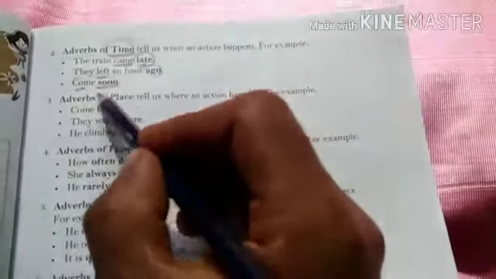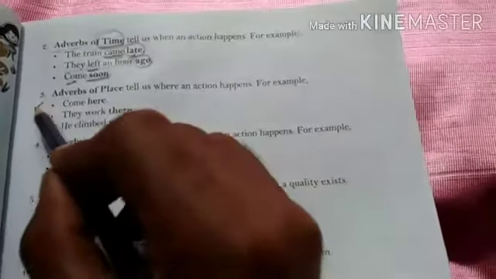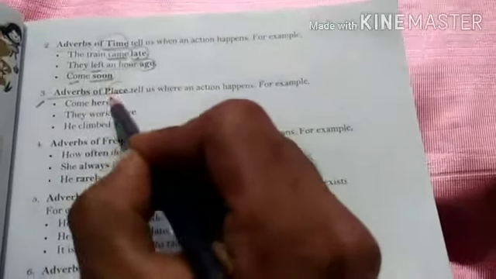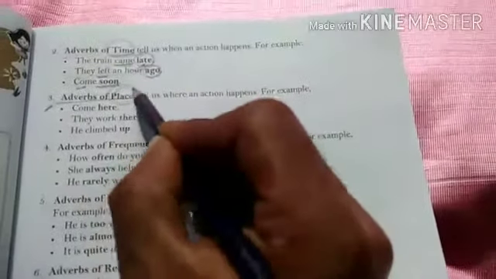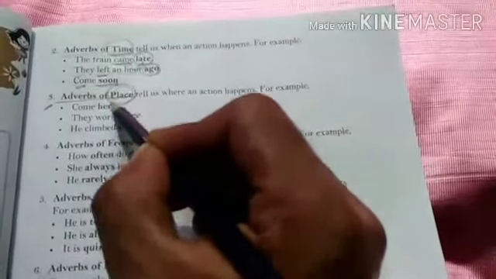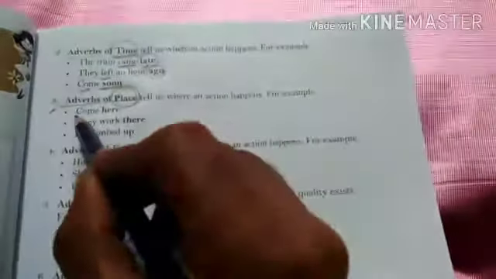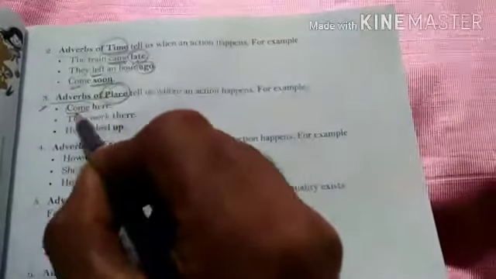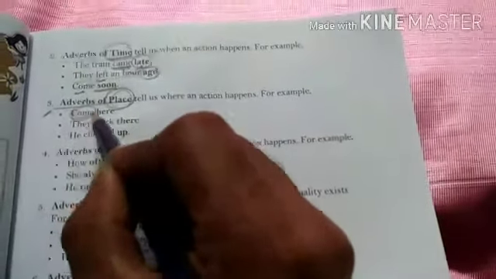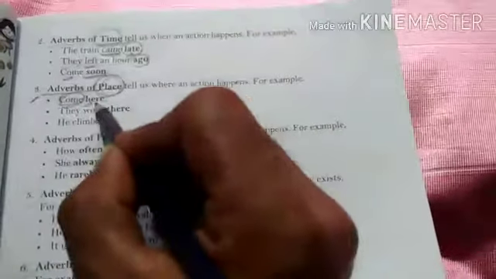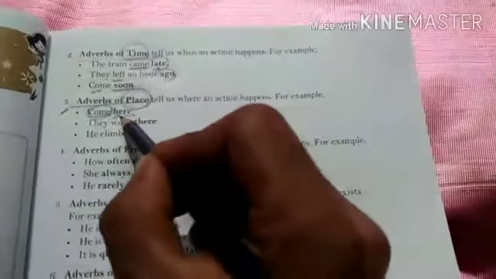Now adverbs of place, number 3. Adverbs of place tell us about the place of action, where the action took place or where the action takes place. Like, come here. Where is this action of coming to take place? Here. So here is the place where this action of coming has to take place. So here tells us about the place.